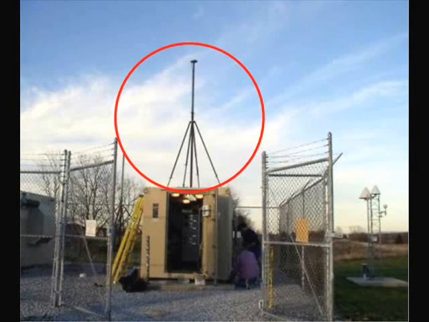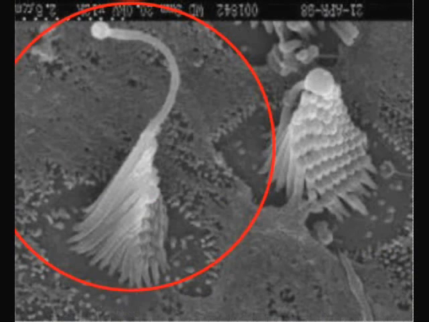Now memorize the appearance of this antenna, which is part of a large geographical array of similar antennae that are used to steer and focus scalar energy transmissions to targeted vector locations around the world. And here we see it showing up as part of the cilia hair formations in the inner ear.